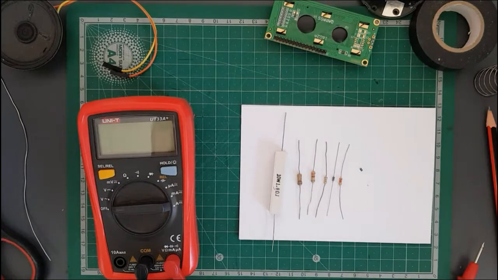Hey guys, my name is Stuart, and today we're going to be having a look at what resistance and resistors are all about. So to get started, circuits all have some element of resistance in them.